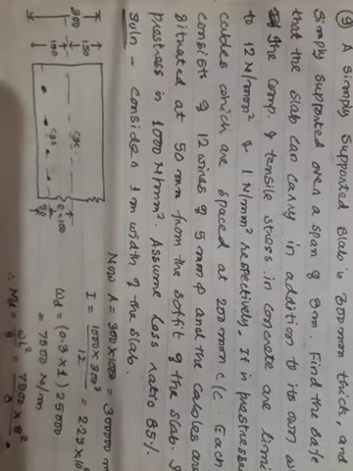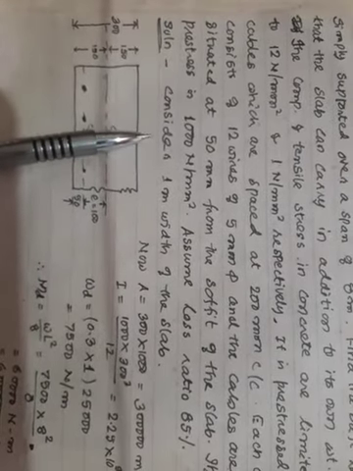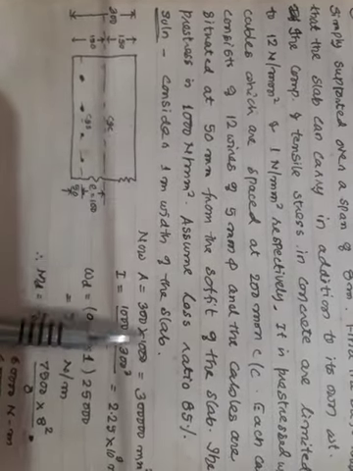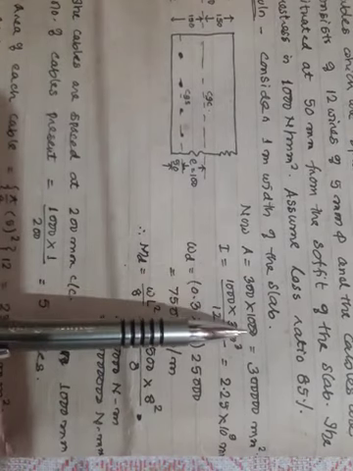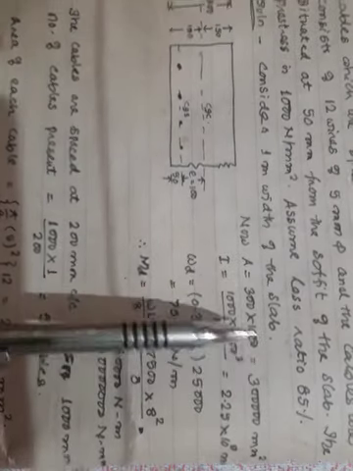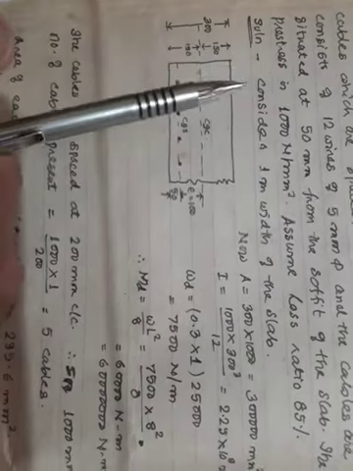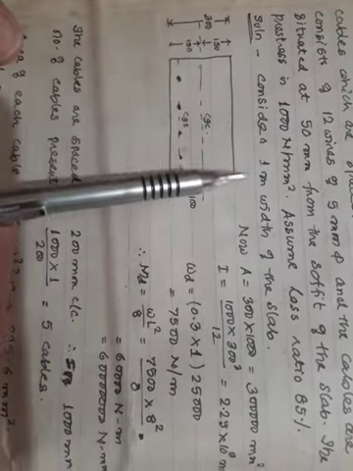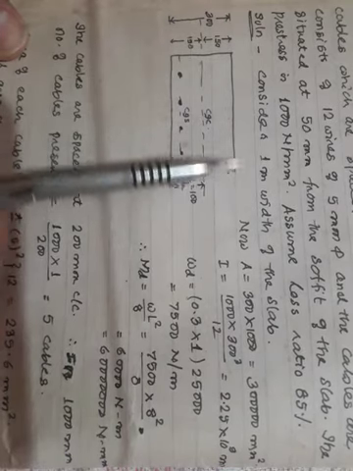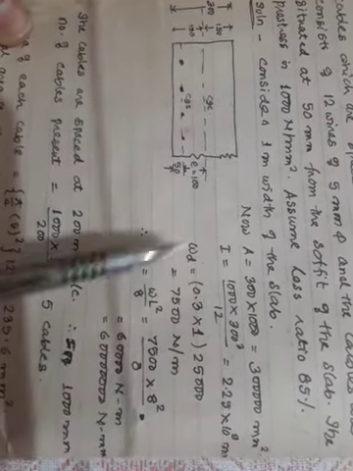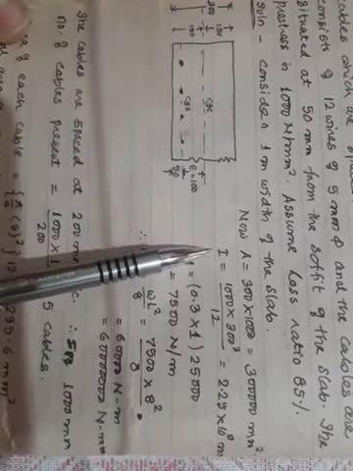So let us begin. As you know, since it is a slab, I will always consider 1 meter width of the slab. So area can be easily calculated. Area is 300 mm into 1000 mm, 300 mm depth, and in this direction I am going to consider 1 meter, because a slab is always considered as a 1 meter width beam. The moment of inertia can also be calculated. It is BD cube by 12.